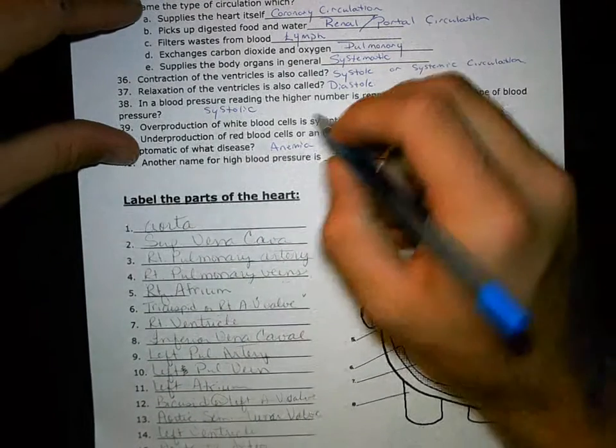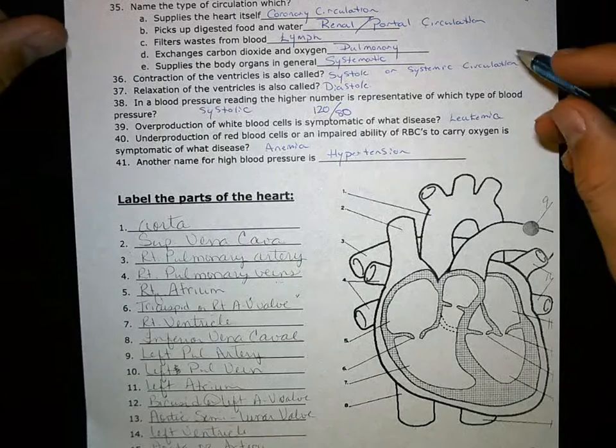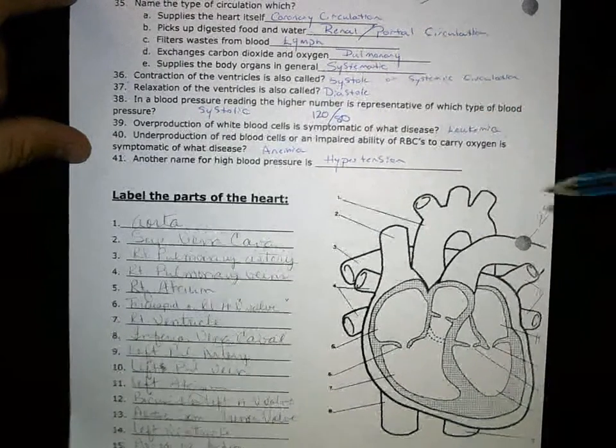The blood pressure reading is the highest number. So typical blood pressure is 120/80. That's just the typical average American. 120 is going to be your systolic. 80 is going to be your diastolic.